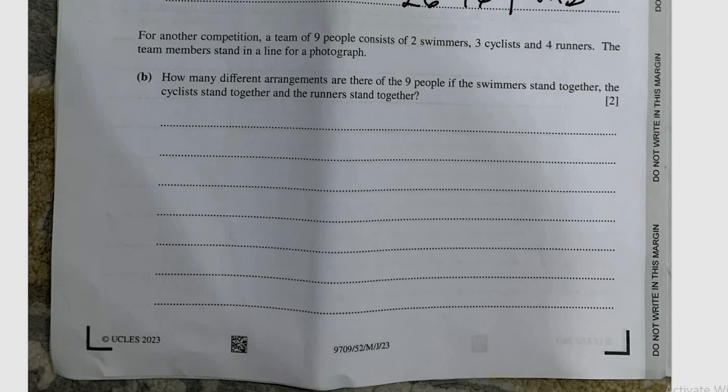Now B part. For another competition, a team of 9 people consists of 2 swimmers, 3 cyclists, and 4 runners. How many team members stand in the line for a photograph? How many different arrangements are there of the 9 people if the swimmers stand together, the cyclists stand together, and the runners stand together? A team of 9 people consists of this. How many different arrangements are there when they stand together?